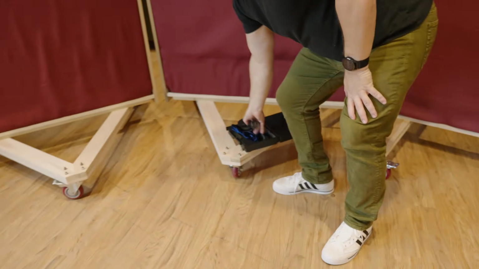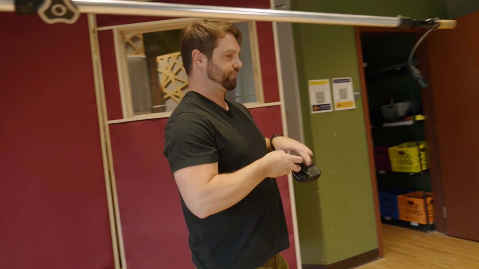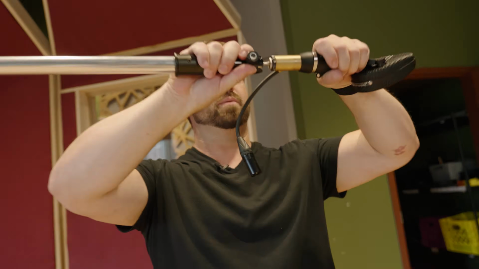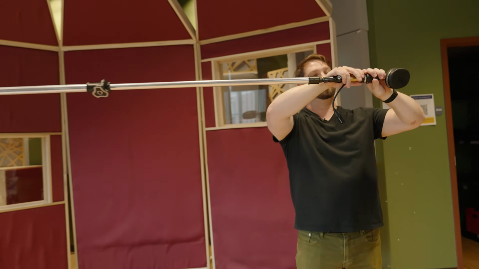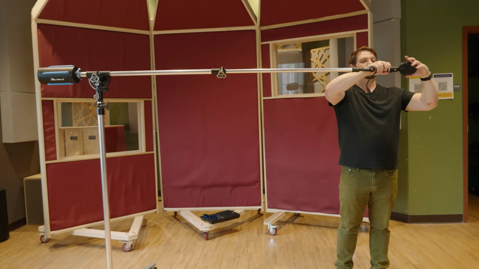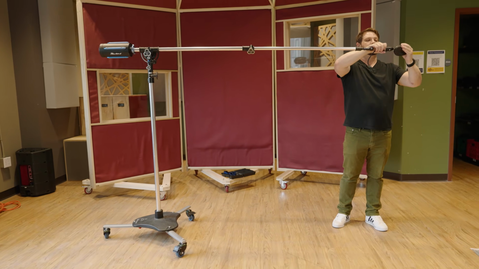And now I'm going to attach the microphone to its clip. And watch how this weight distribution is going to change when I let go. Now it's all locked and tight back there, so I don't have to worry about it falling, but I want to be aware.